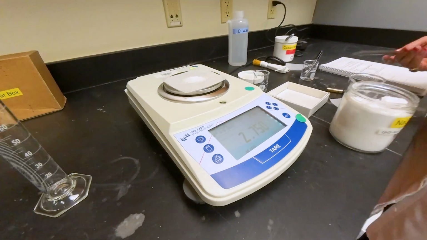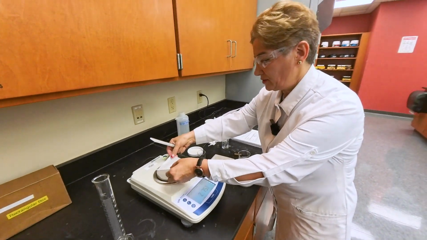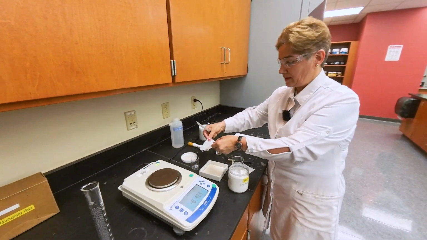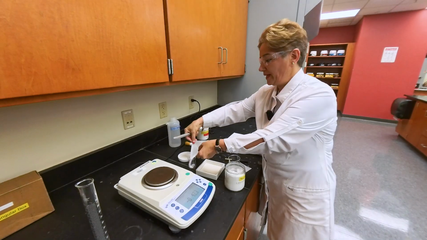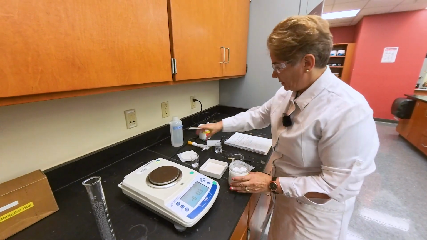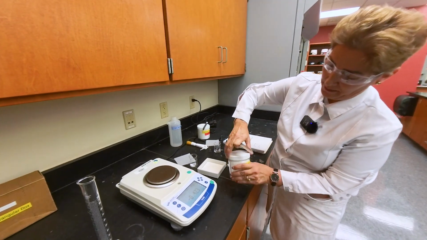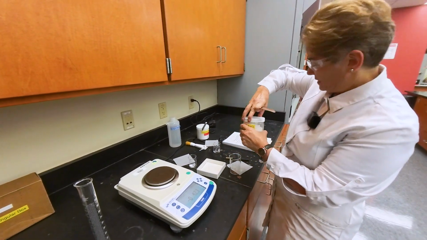That's it. Okay. We are not returning this to the container. It's going to go to the chemical waste later, but for now I'm placing it in that beaker. Make sure all the containers are closed at all times unless you are using them.